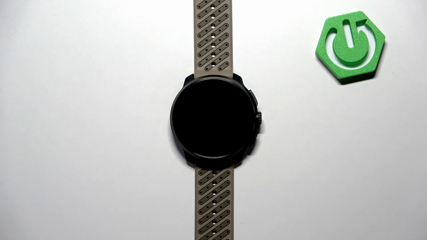Welcome. In front of me I have SUUNTO Race 2 and I'm gonna show you how to track the amount of the calories burned on this watch.